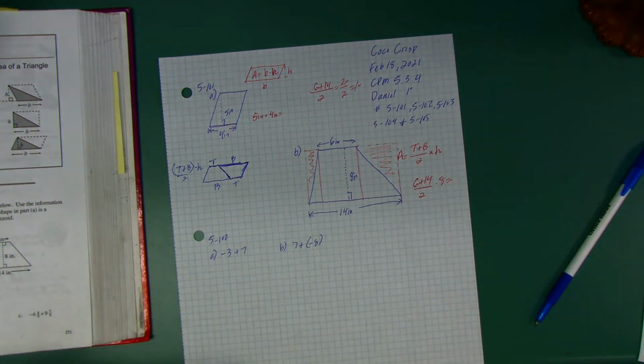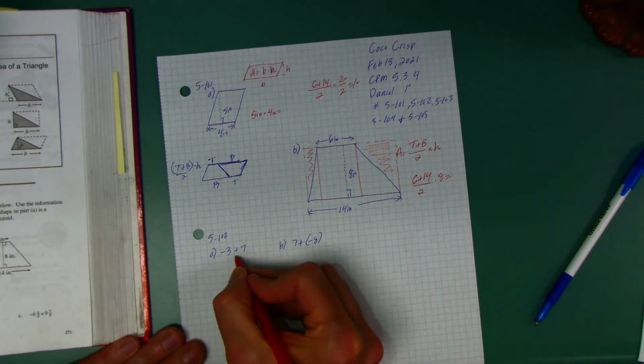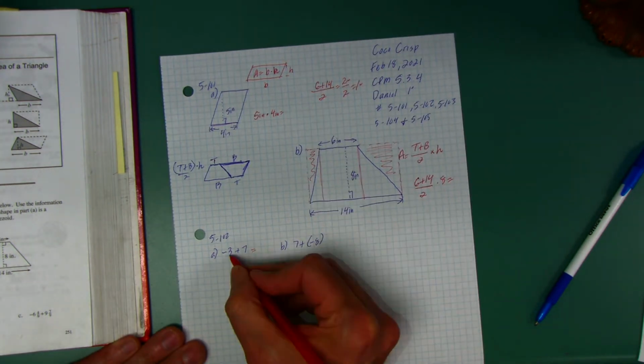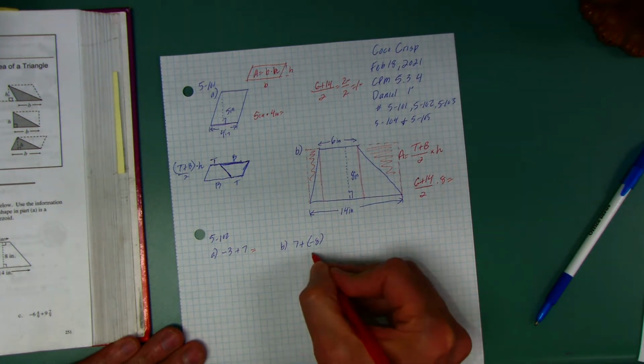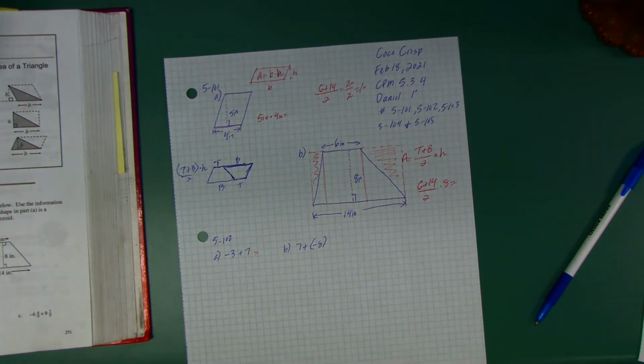All right, these are too easy. I owe 3 plus I have 7. I'm going to pay the 3. I'm going to have a positive, something left over. You go figure out what it is. I have 7 plus I owe 8. I'm going to pay all 7 I have. I'm still going to owe something, huh?